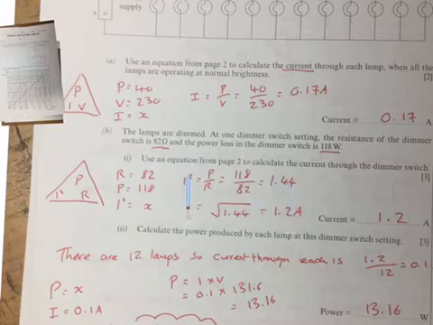But that's I squared, so I squared now equals 1.44. To get I on its own, I need to take the square root of this. Because remember, I squared equals 1.44. Therefore, take the square root of both sides, and you get I on its own. And you're going to get 1.2 amps at that point.